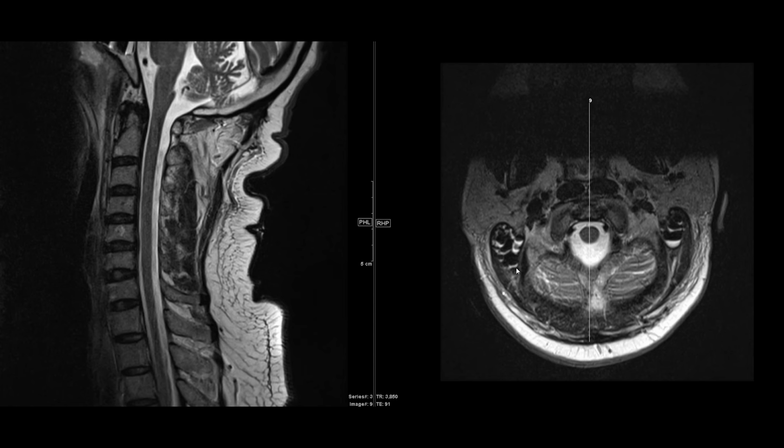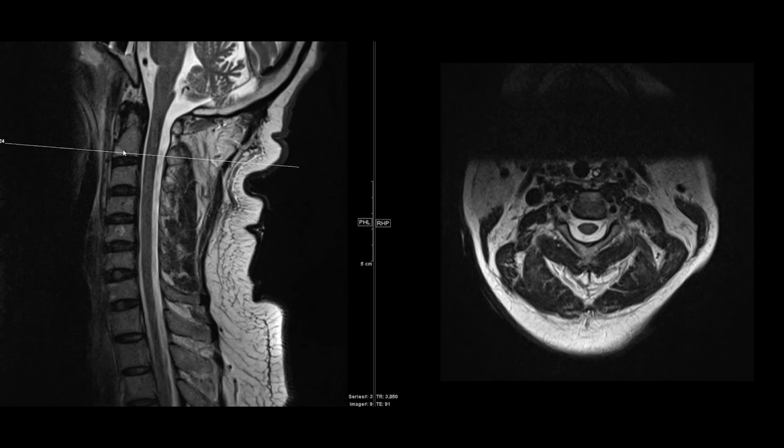So here you can see the top of the dens. This is the articular pillars of C1 here. And as you come down, what you're going to see is the base of C2 here. And then you're going to want to start looking at the neural foramina. And so here you can see this localizer line shows us we're just above the level of the C2, C3 disc here. What we see here is a spinal canal.